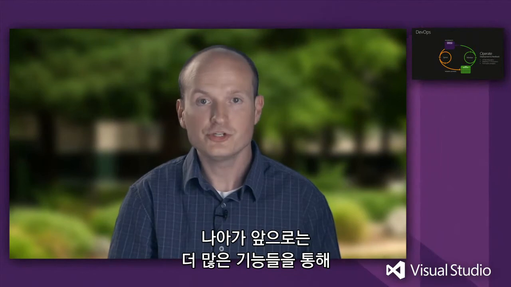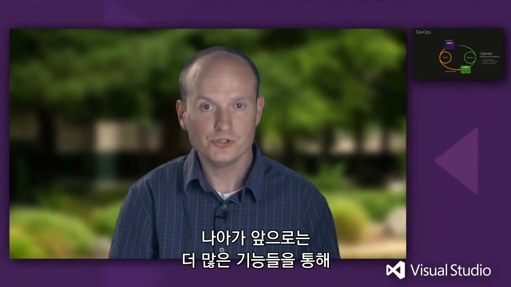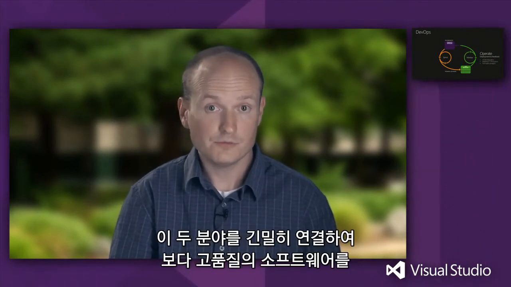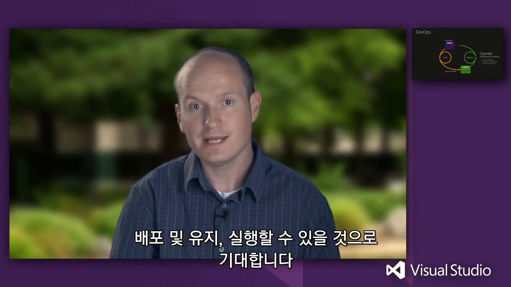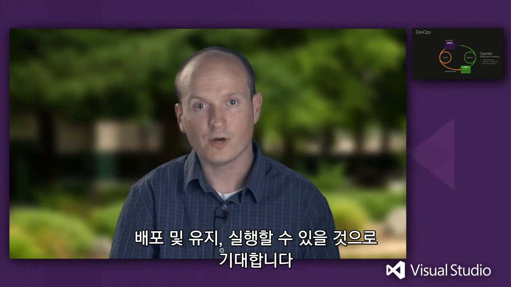So those are just a few of the ways in which Visual Studio 2012 is starting to bridge the gap between development and ops, and I can assure you we have a lot more in store for you in the future in terms of trying to bring these two parts of the organization together and ultimately help you ship and maintain and run high quality software for your customers.